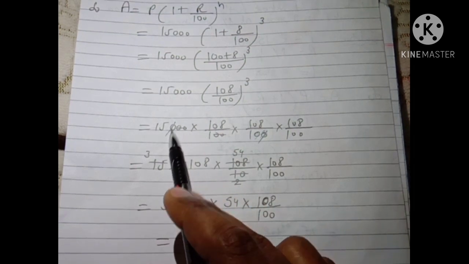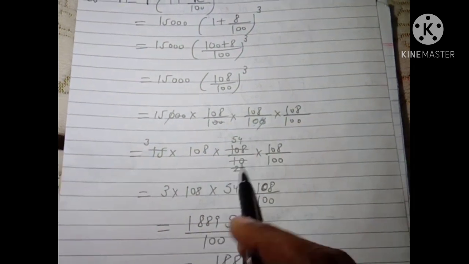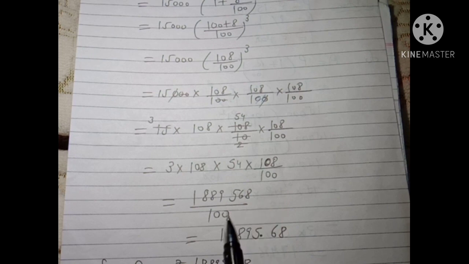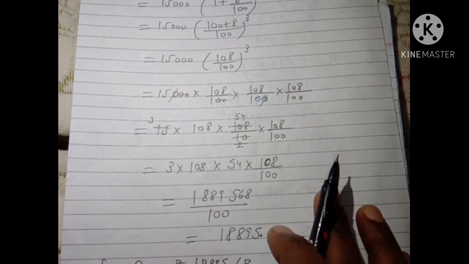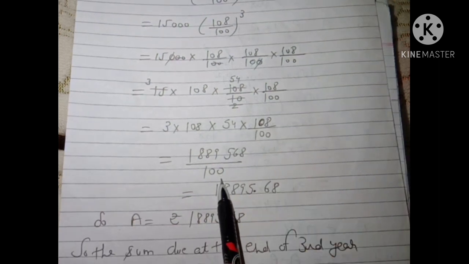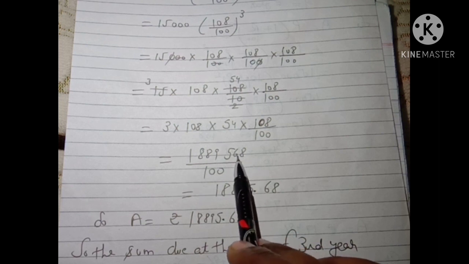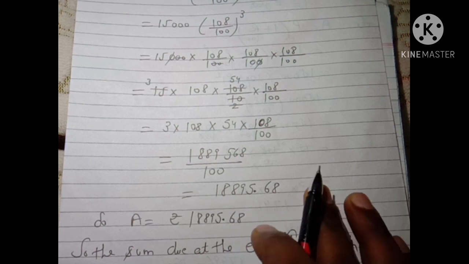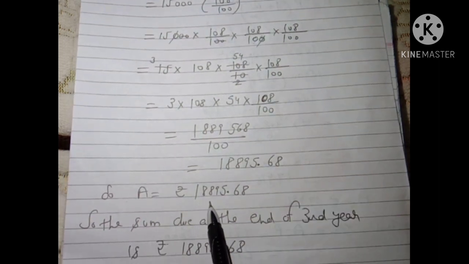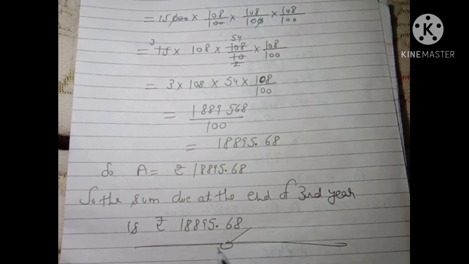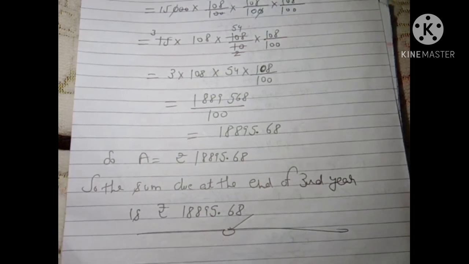After this, these two zeros and this zero are cancelled. And further, when we cancel the terms, it will become 3 into 108 into 54 into 108 over 100. Now we have to multiply all these values. It will become 1889568 over 100. After this we have to put the decimal point, leaving two digits, so it will become 18,895.68. So in this case the amount is rupees 18,895.68. So the sum due at the end of the third year is rupees 18,895.68. So this is the solution of the sixth sum.